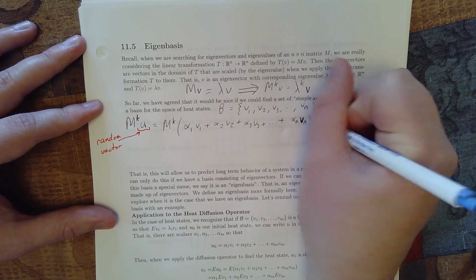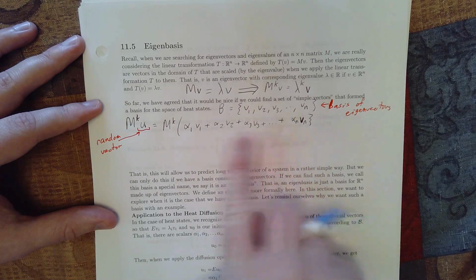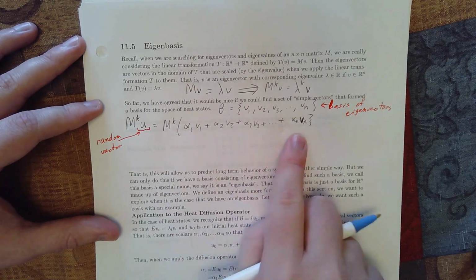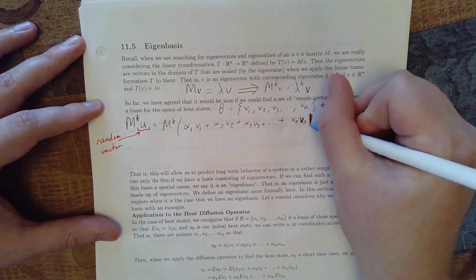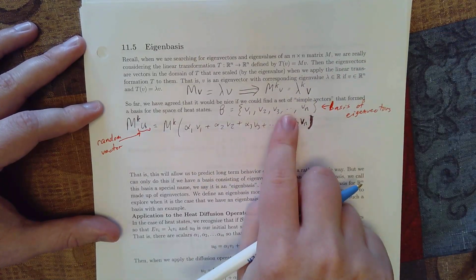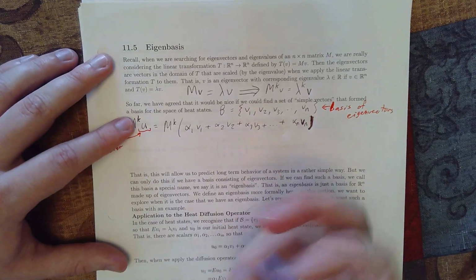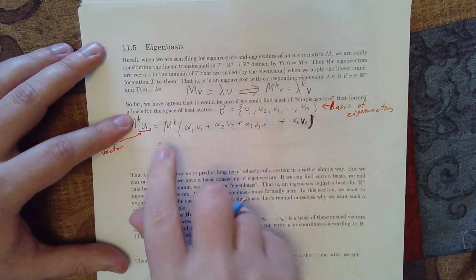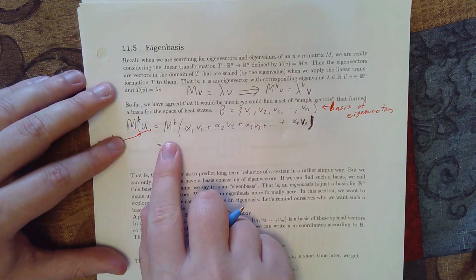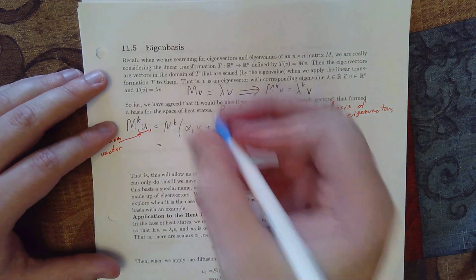And so what we're saying is that this alpha 1 v1 up to alpha n vn, in parentheses, is our linear combination representing this vector u. And if u is equal to this linear combination, then we're allowed to multiply this matrix to the kth power through and go past the scalars.